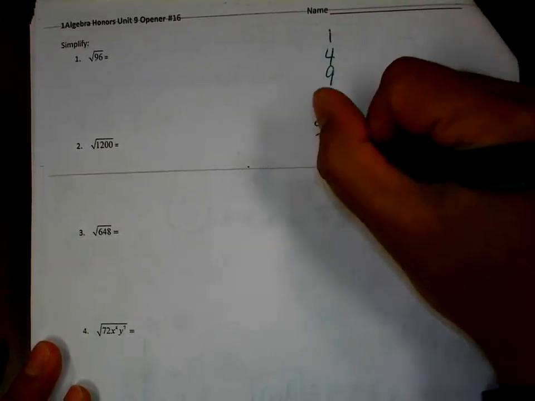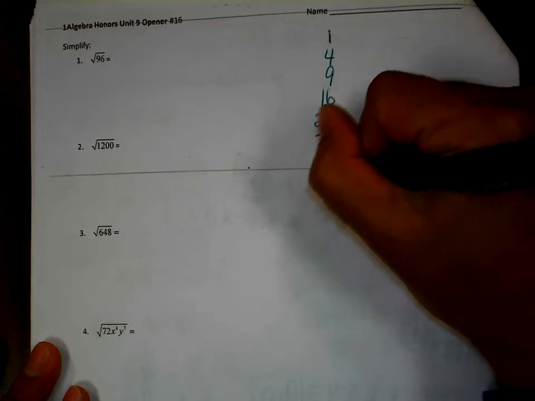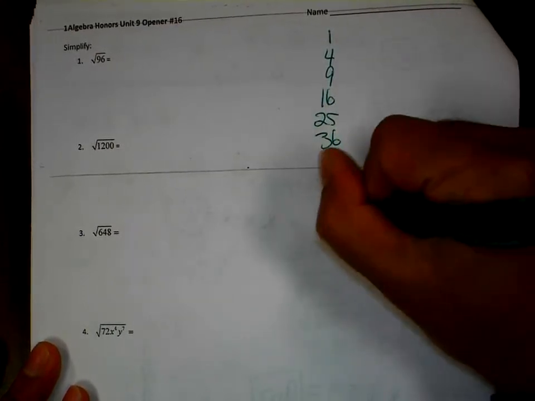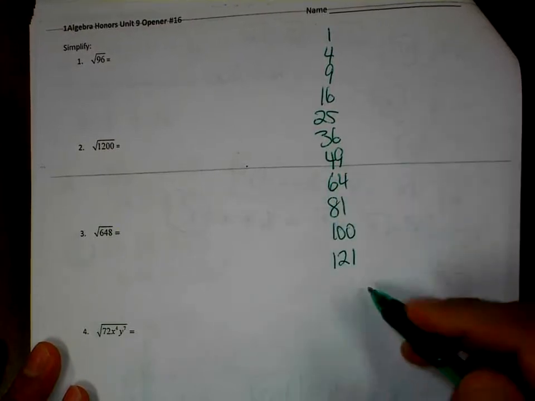Alright, so now we're simplifying, which means trying to find perfect squares that we can pull out of the square root. So again, I'm thinking 96. Do I know perfect squares that go into 96? Again, let's write the perfect squares: 1, 4, 9, 16, 25, 36, 49, 64, 81, 100, 121, and so on.